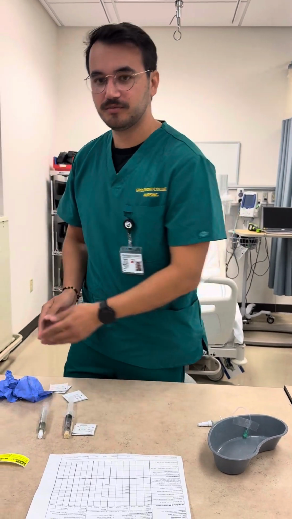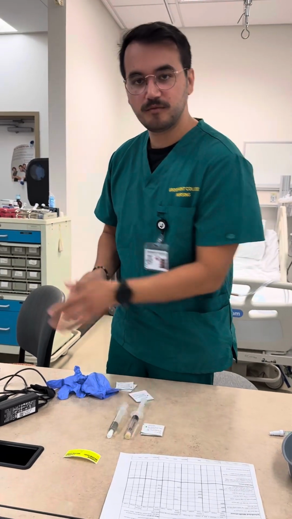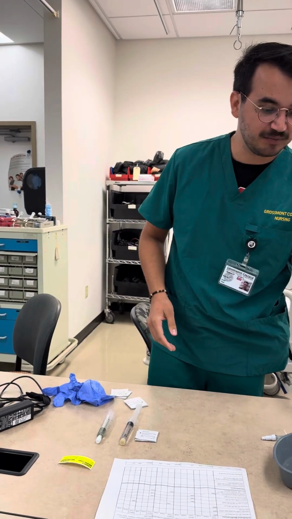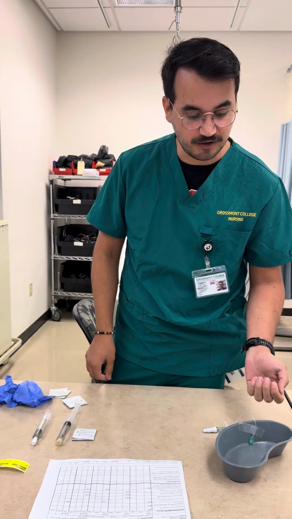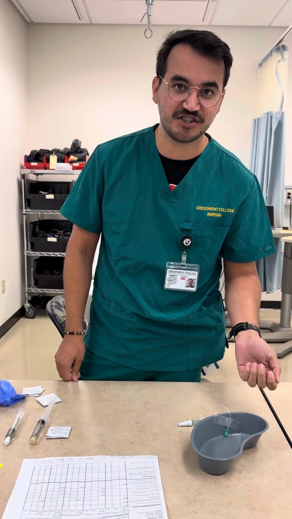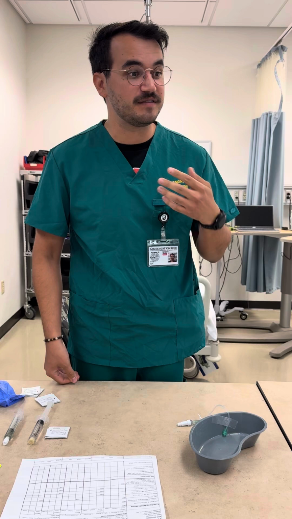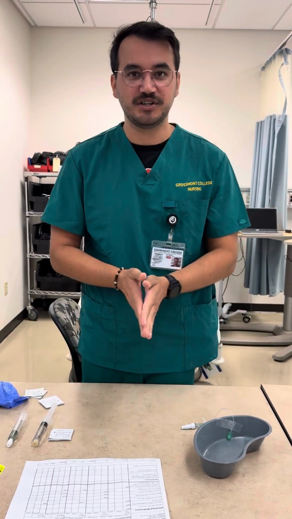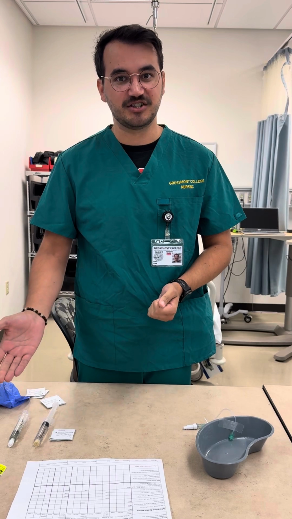I would enter the room, prepare my area, wash my hands, perform hand hygiene, and ask the patient for their full name, their date of birth, and if they have any known drug allergies. I would ask them if they are currently still feeling nauseated, in this case that they still are. So I'm going to go ahead with this medication.